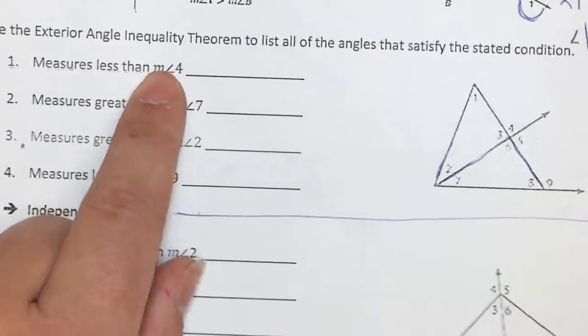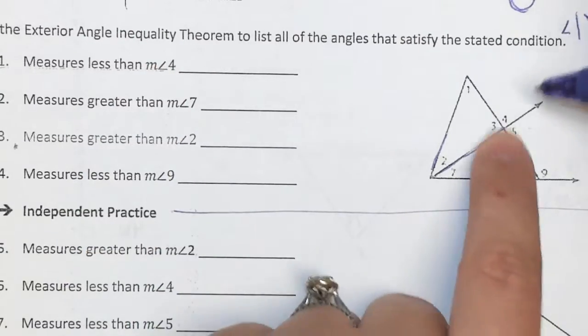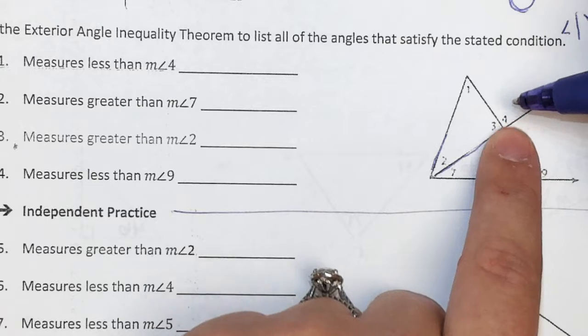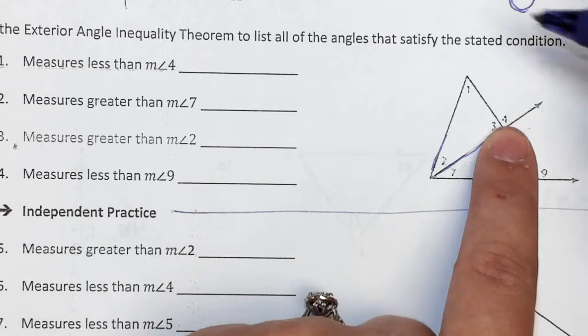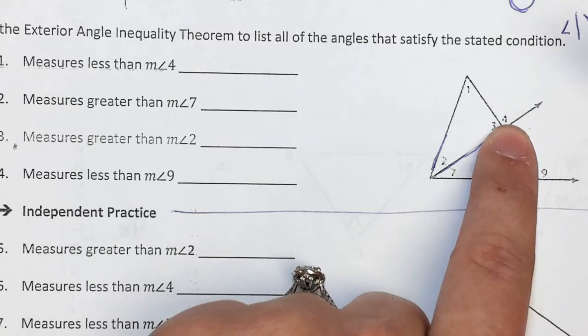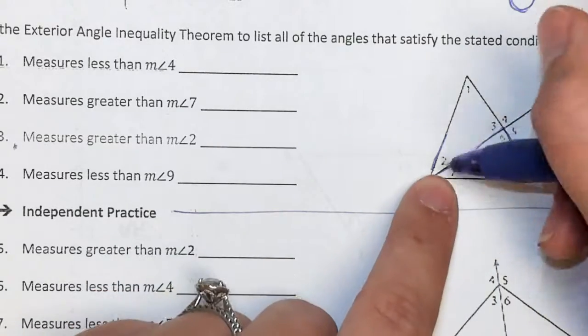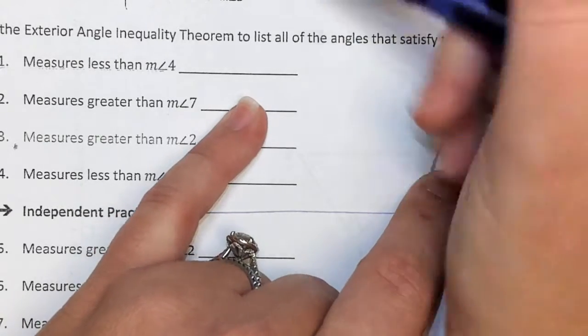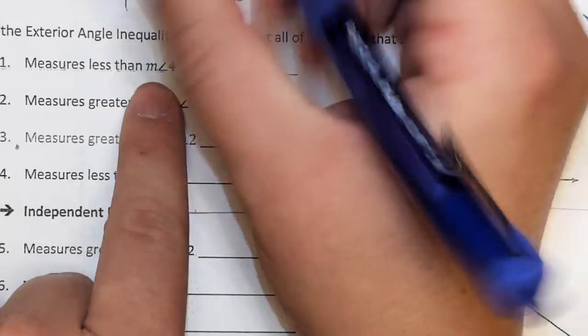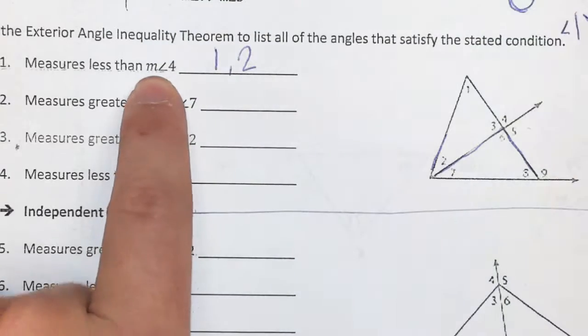What is less than angle 4? Well, look at angle 4. What two angles add to make 4? So those two have to be less than 4, because 1 plus 2 equals 4. Based on the exterior angle inequality, 1 and 2 are less than 4.